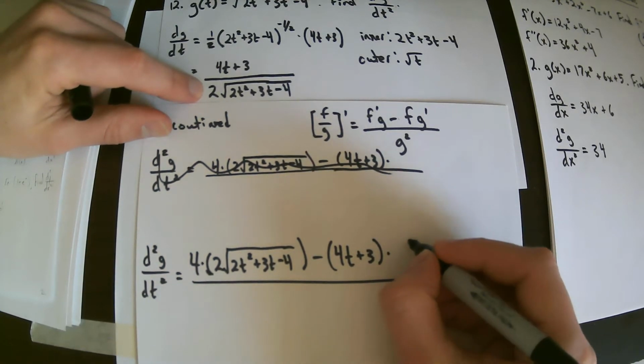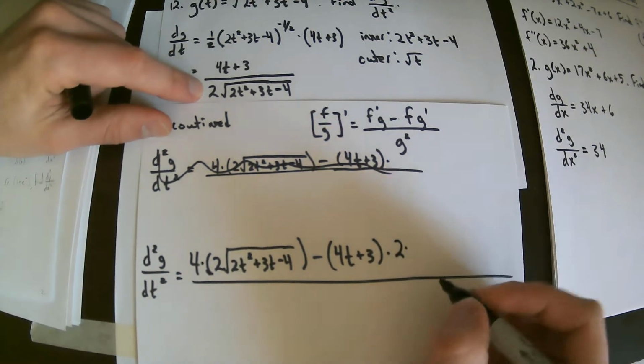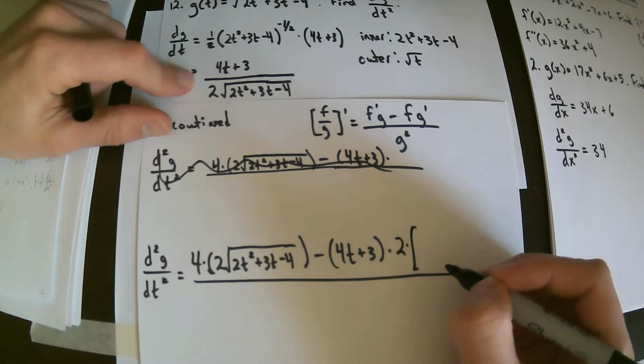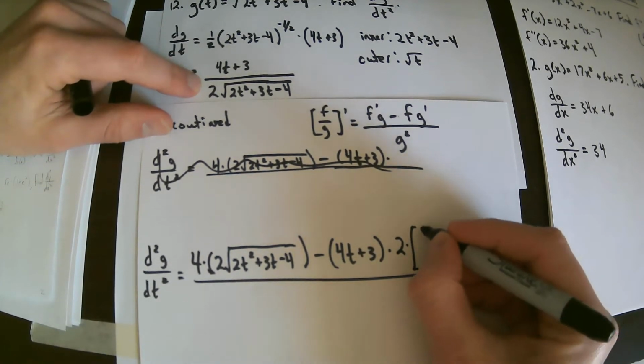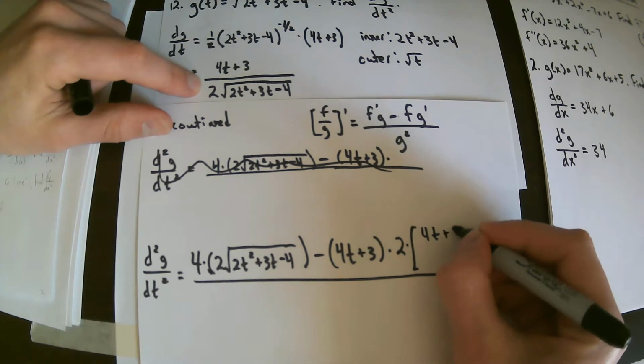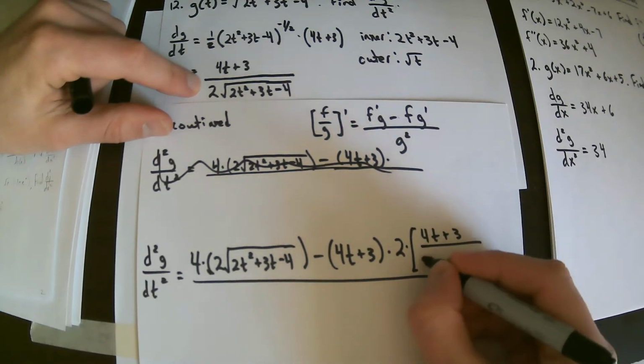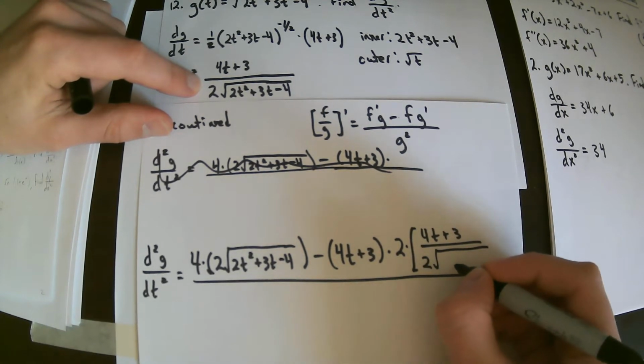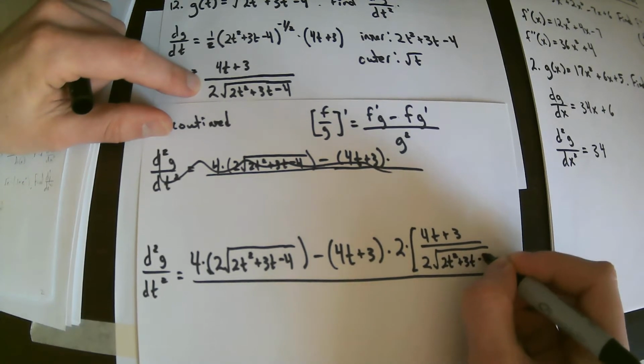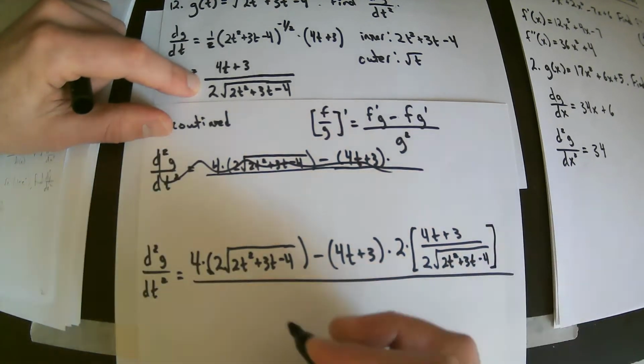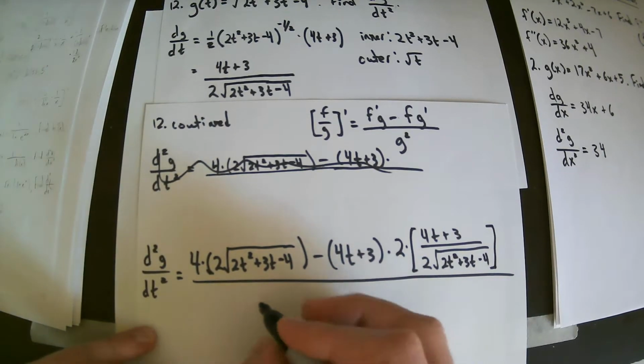So I'll say 2 times this whole function here, 4t plus 3 over 2 times that big square root. And then all over the denominator squared.